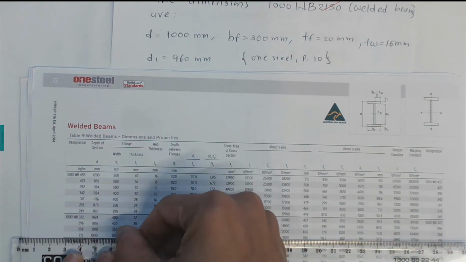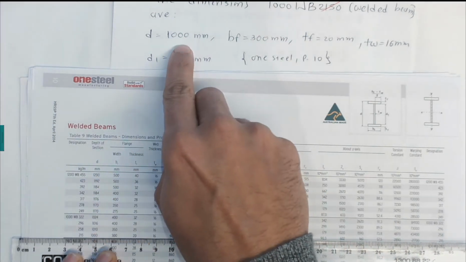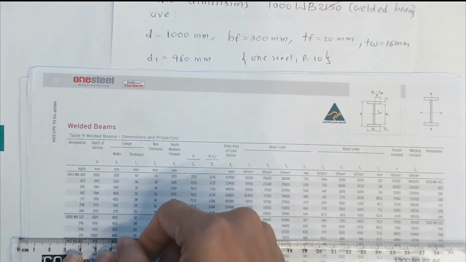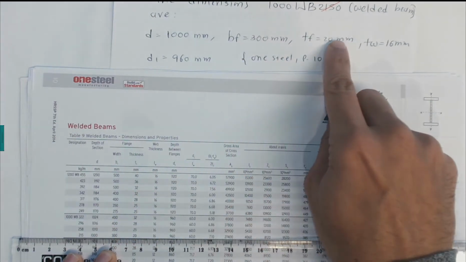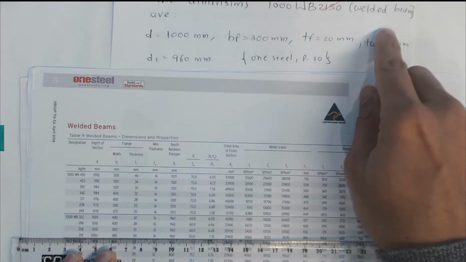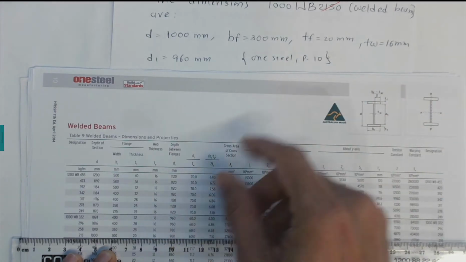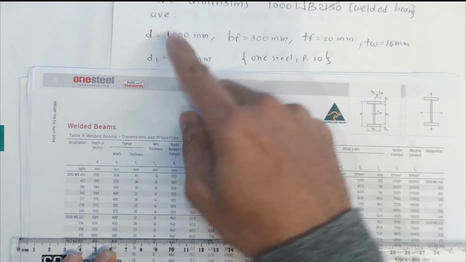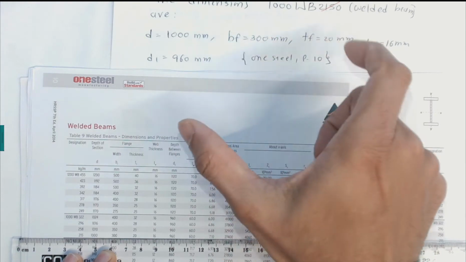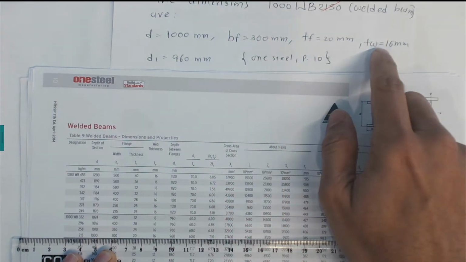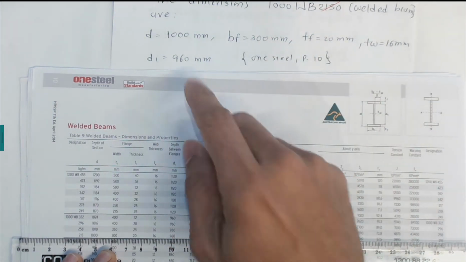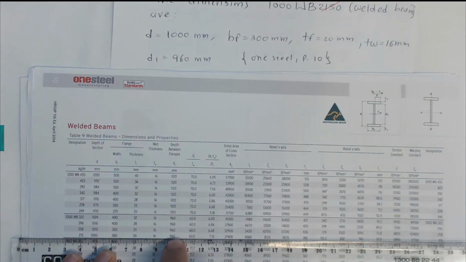We have a value of D of 1000 millimeters, BF 300 millimeters, TF 20 millimeters, and TW 16 millimeters. So that is the depth of the whole steel beam, width of the flange, thickness of the flange, thickness of the web, and D1 is 960.